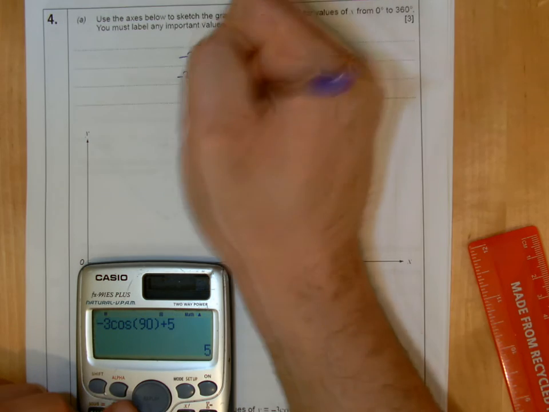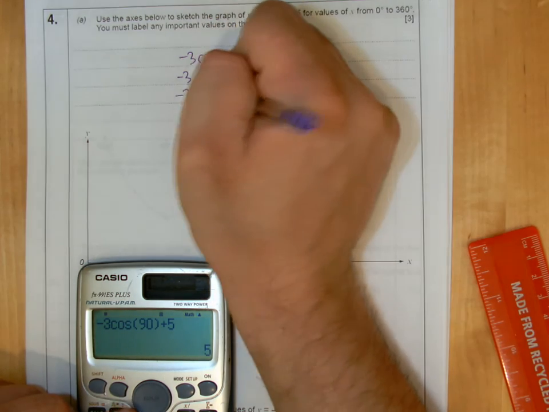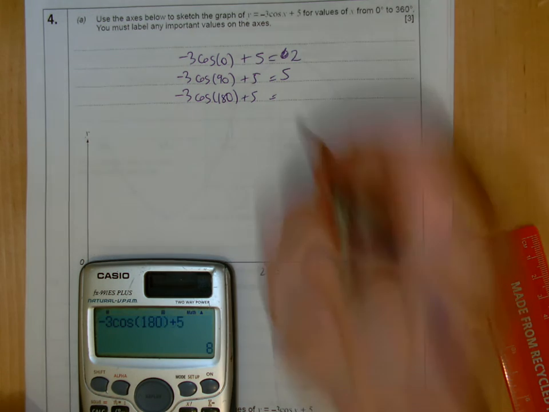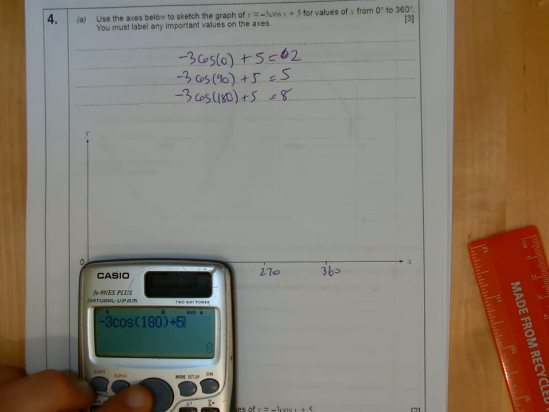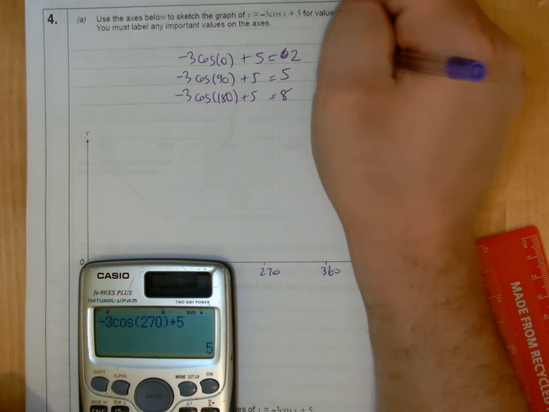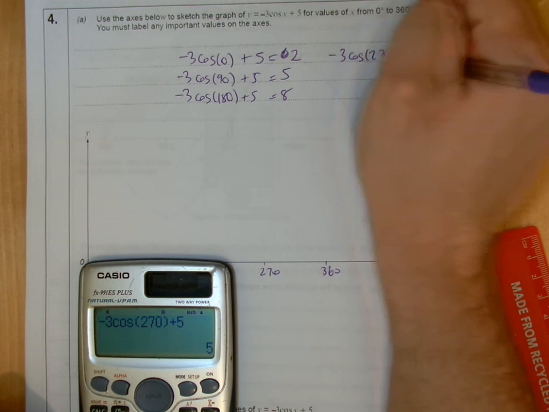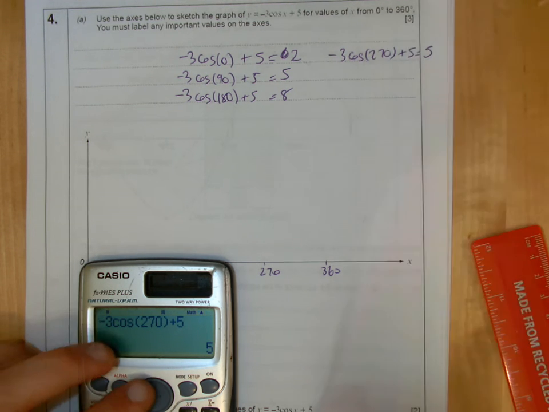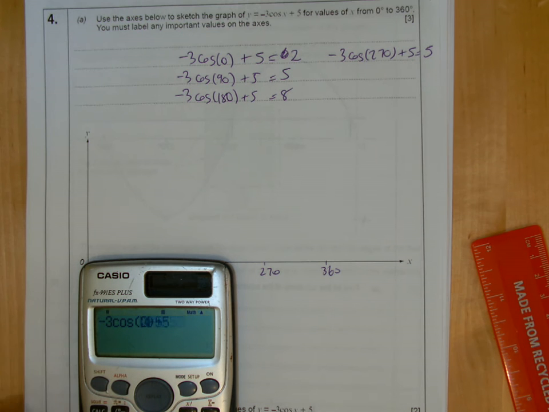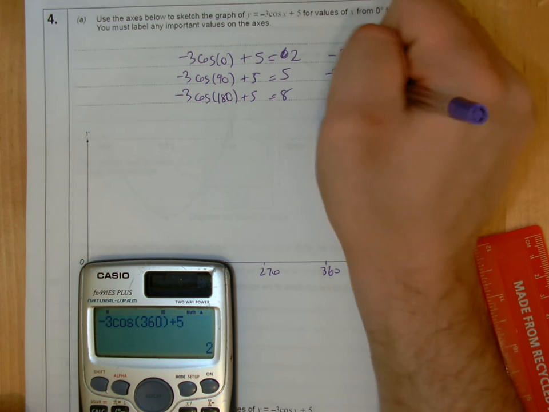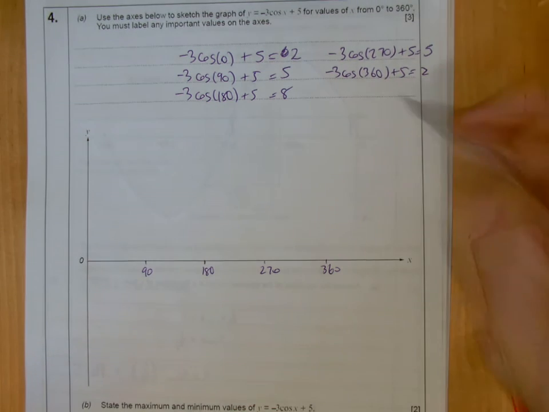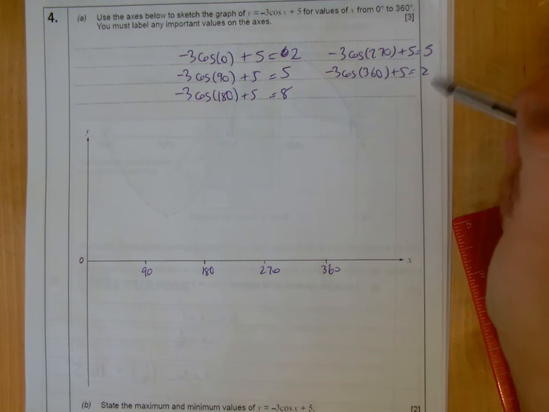If I put in then 180, that comes out to be 8. If I then put in 270, that comes out to be 5. And if I put in 360, that comes out to be 2. So you can see here, look, it seems to sort of oscillate 2, 5, 8, and then 5, 2, right?